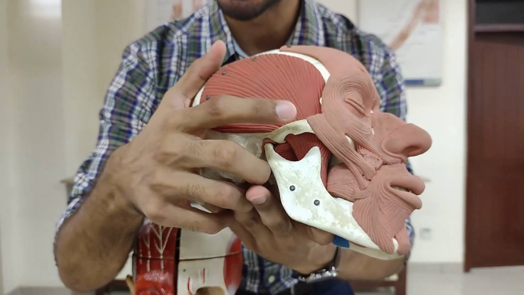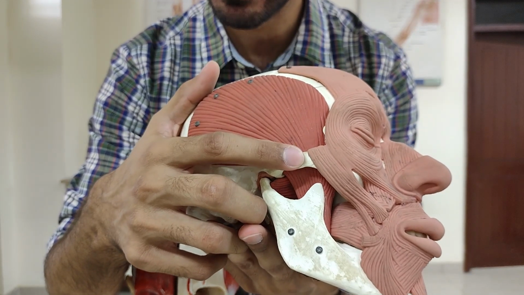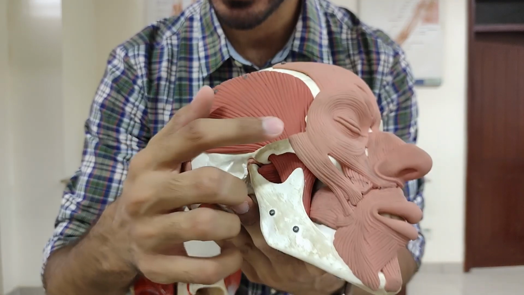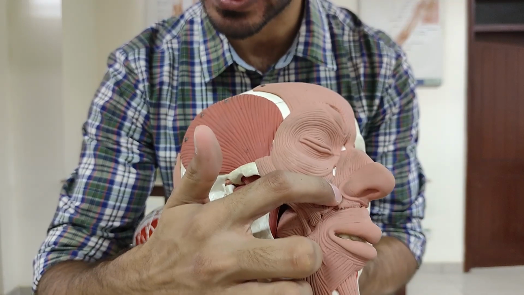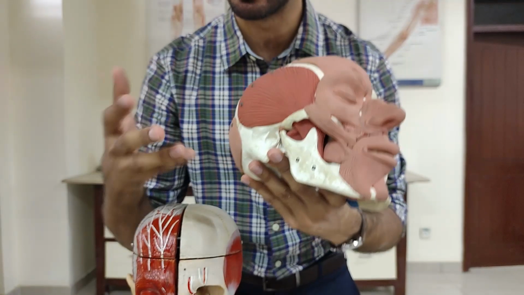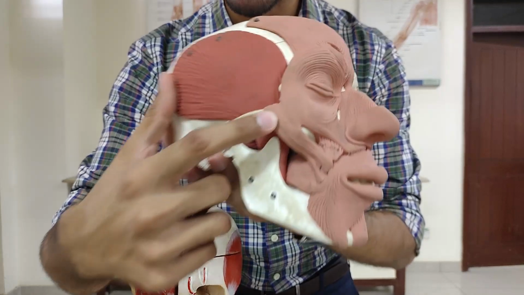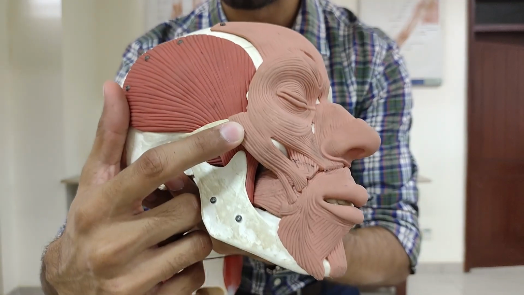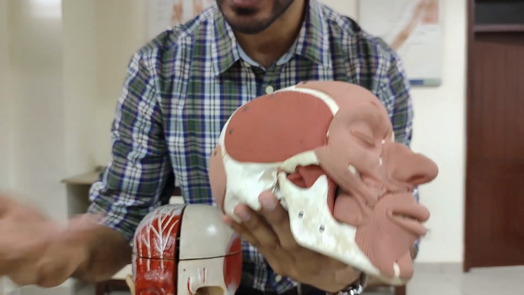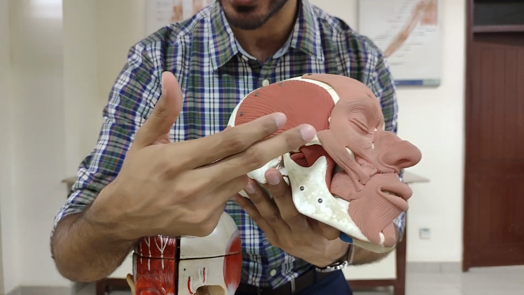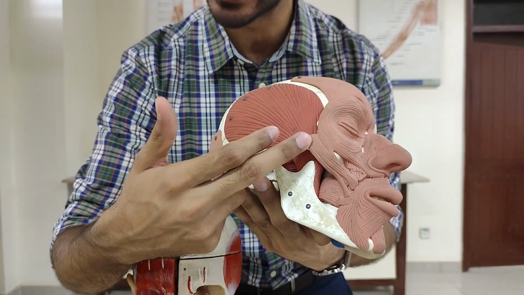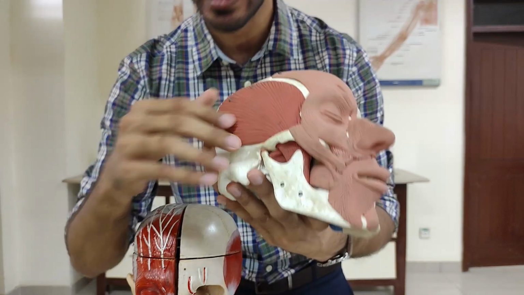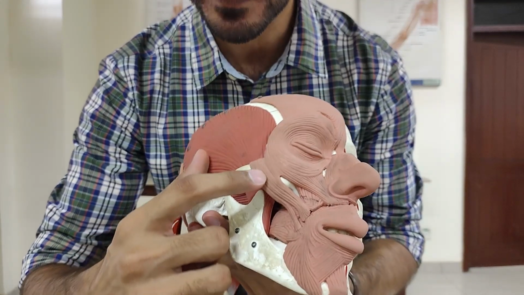Because this muscle is going to originate from the zygomatic bone or zygomatic arch, and it's going to be bigger than this muscle and has a major role to play when you smile, this muscle is called zygomaticus major, sensibly named. If you know that this is the zygomatic arch, you can deduce that the name would probably be a zygomaticus-related name, and this is zygomaticus major.